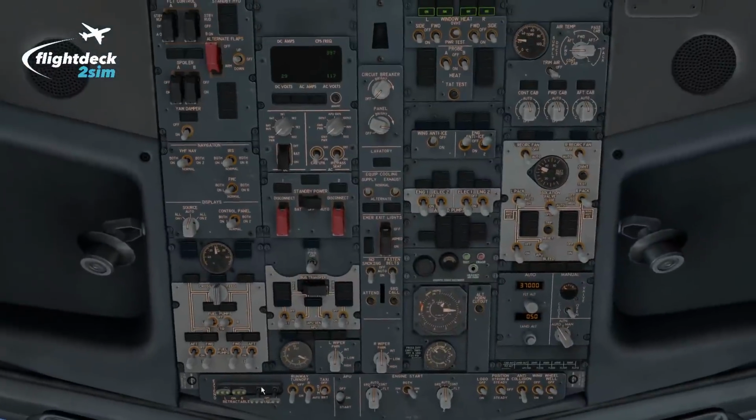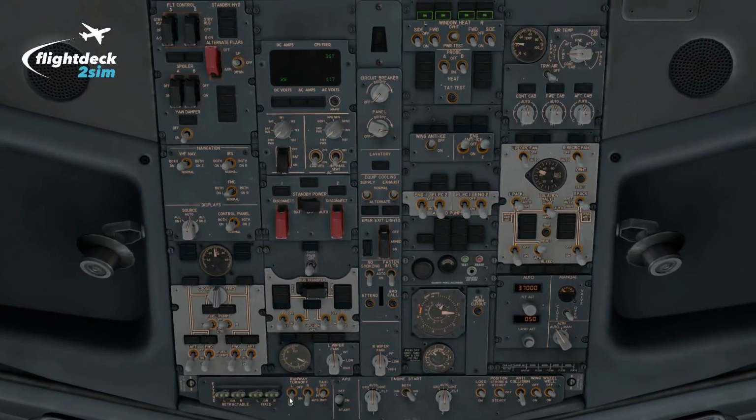Let's do the pre-cruise checks. We can turn all of the forward-facing lights off now. Oops. And the only lights we have on above 10,000 feet are the strobe lights and the anti-collision light.